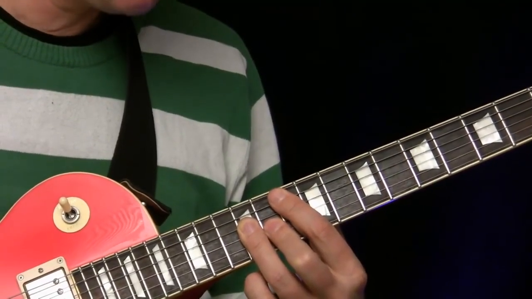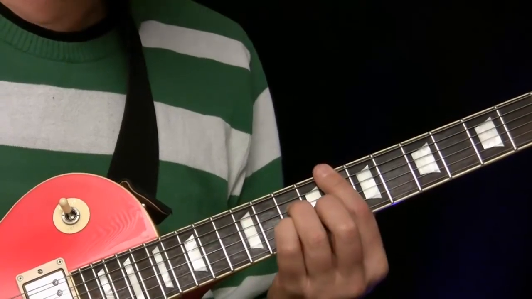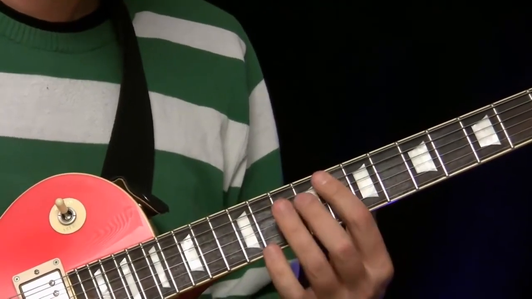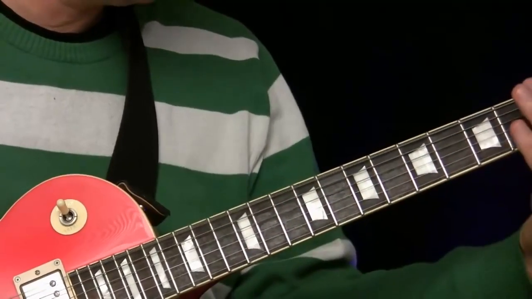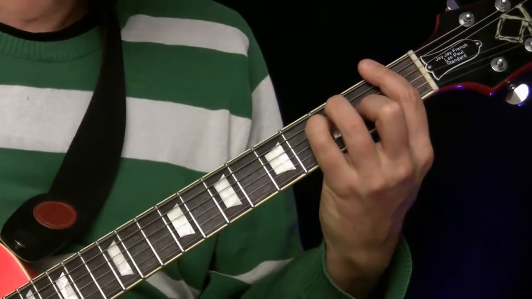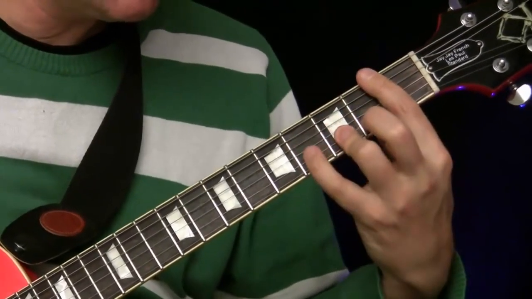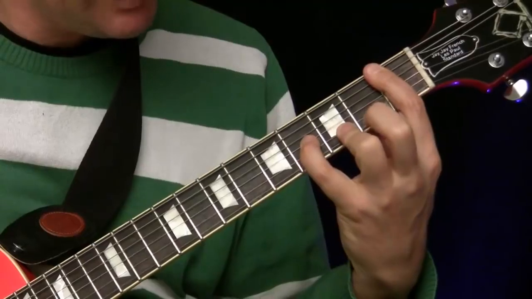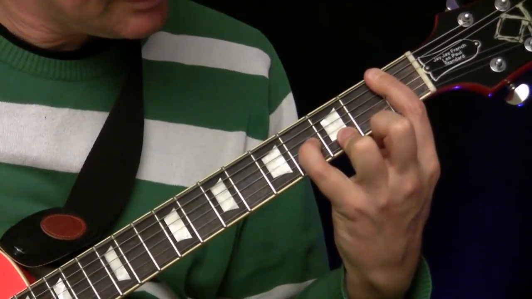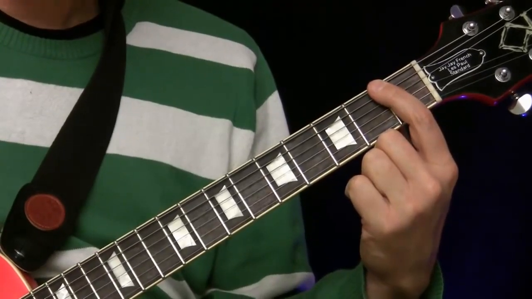So now, to express the Lydian mode in chords, we talk about upper structures. We add to the F in the bass, so like this would be F major. We add a G with an F in the bass.